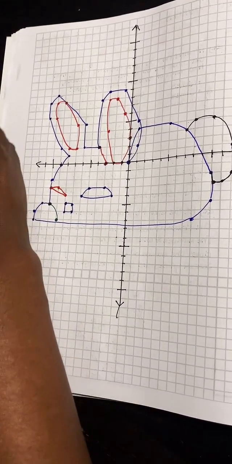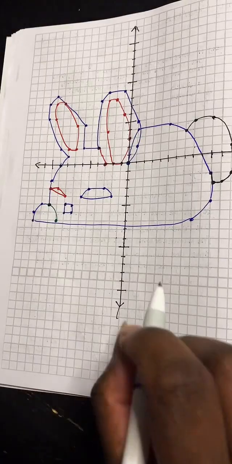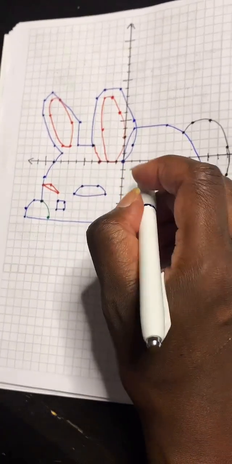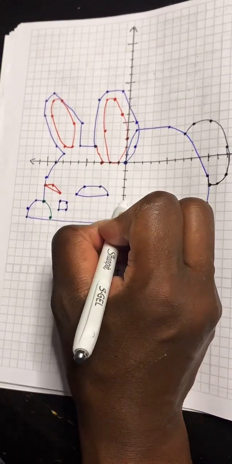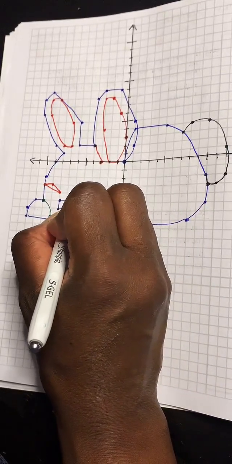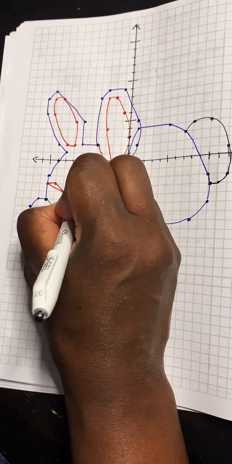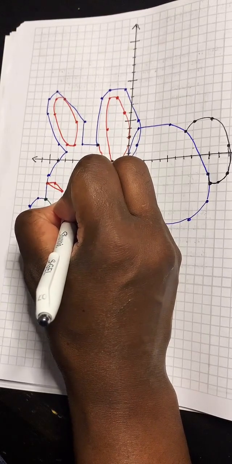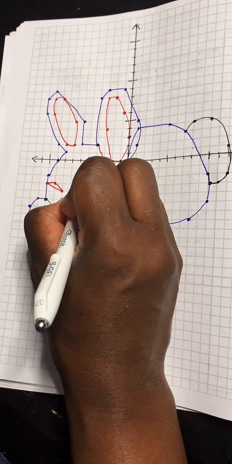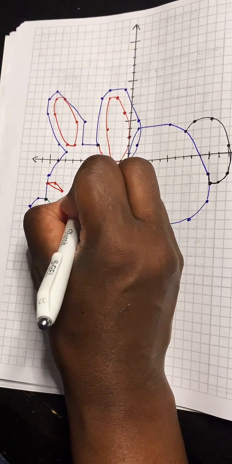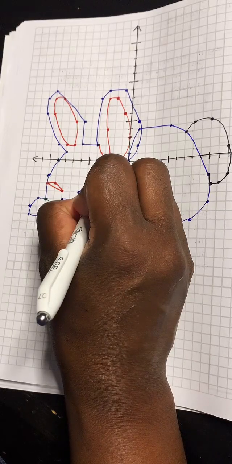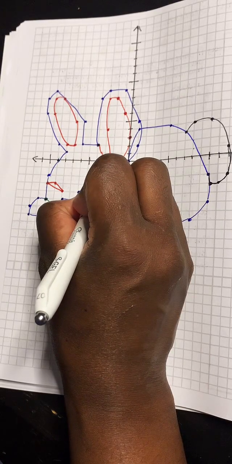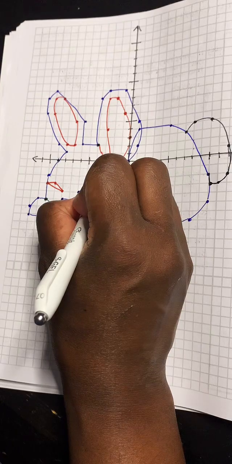Okay. All right, 2 more lines. It's either I'm going to love it or I'm going to laugh at it. So we have negative 5, negative 3. Well, it's the same as this.